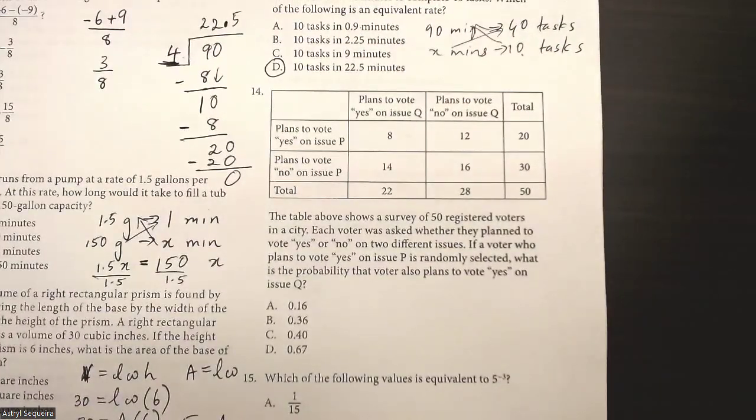All right, let's go to number 14. The table above shows a survey of 50 voters in a city. Each voter was asked whether they planned to vote yes or no on 2 different issues. If a voter who plans to vote yes on issue P is randomly selected, what is the probability that the voter also plans to vote yes on issue Q?